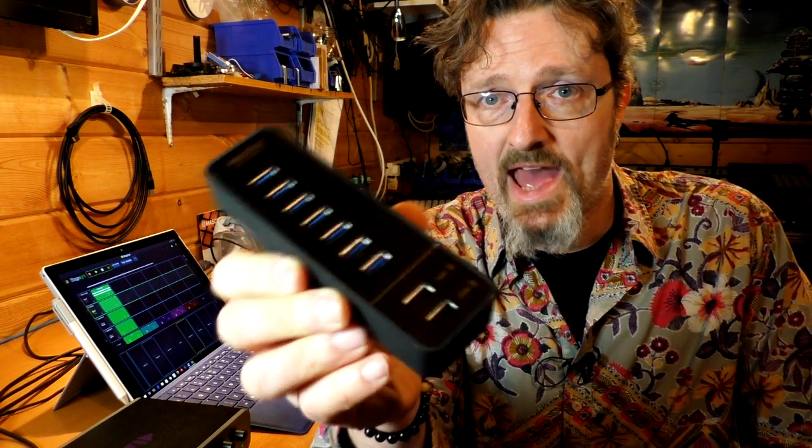With the Surface Pro 3, I had to invest in a powered USB 3 hub, which I still think is a good idea. Let me show you. So for my Surface Pro 3, I got this, which is a USB 3 powered hub.